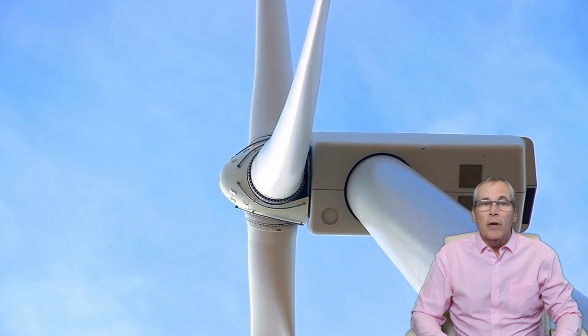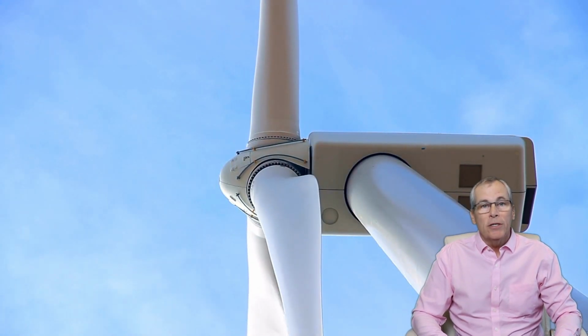Wind turbines have become an increasingly popular source of renewable energy. But like any large piece of machinery, they come with their own set of risks. Let's take a closer look at the top risks associated with wind turbines.